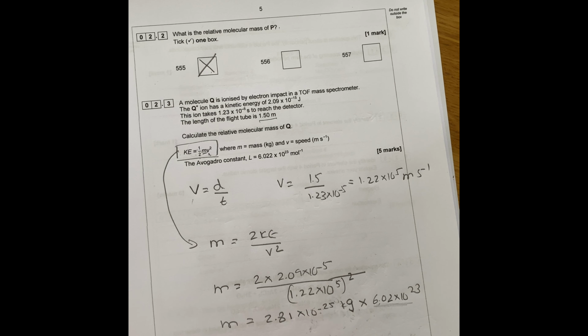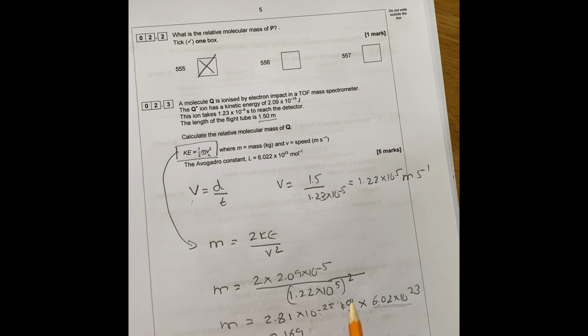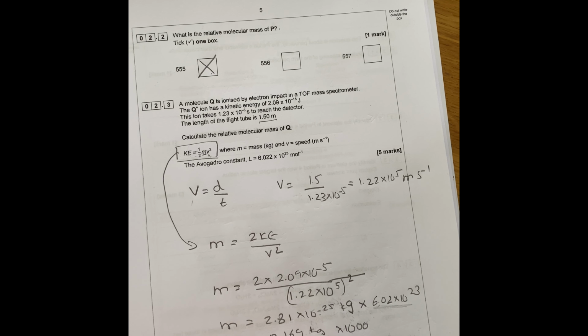So multiply by that, and then you get a mass of 0.169. Because that is in kilograms, you need to show it in grams, so you multiply this by 1,000, and that will give you the molecular mass of 169.2 grams per mole.